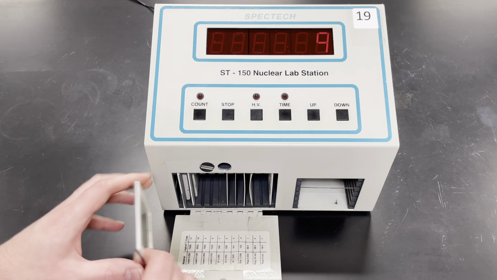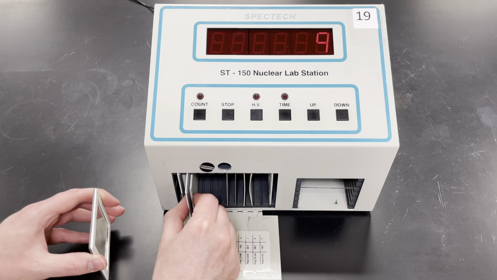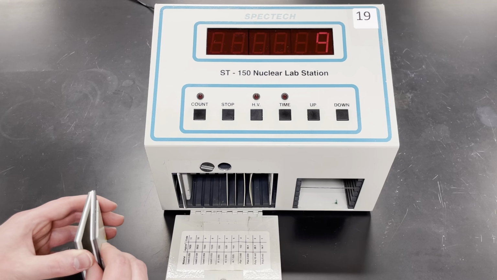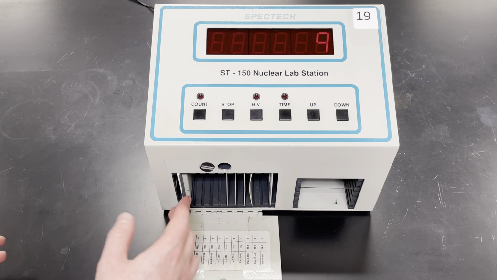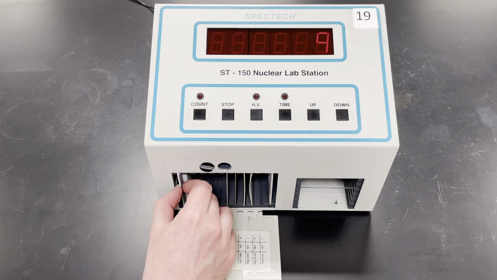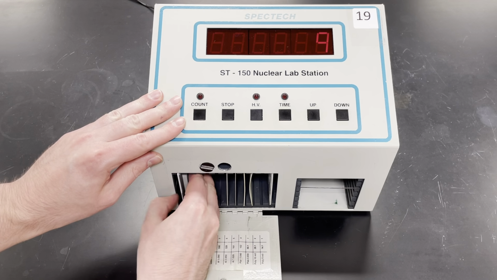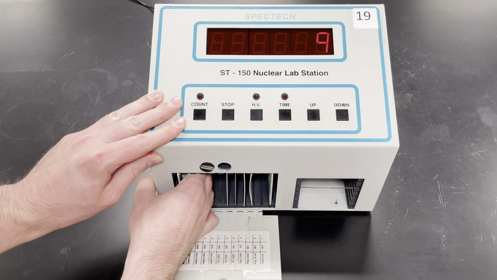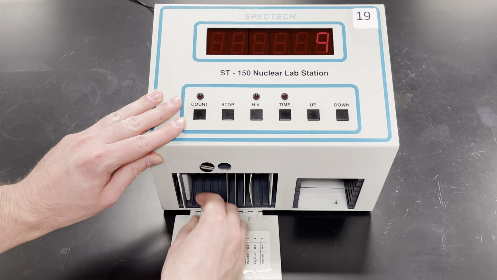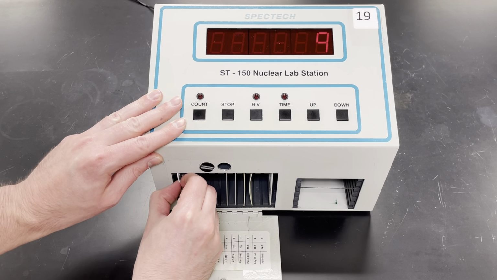I think they tend to drop them because they don't expect it to be so heavy. So I want to remove shields 9 and 10 so I can get to this one a little bit easier, so I don't further break it by trying to force it out. And it is really wedged in there.